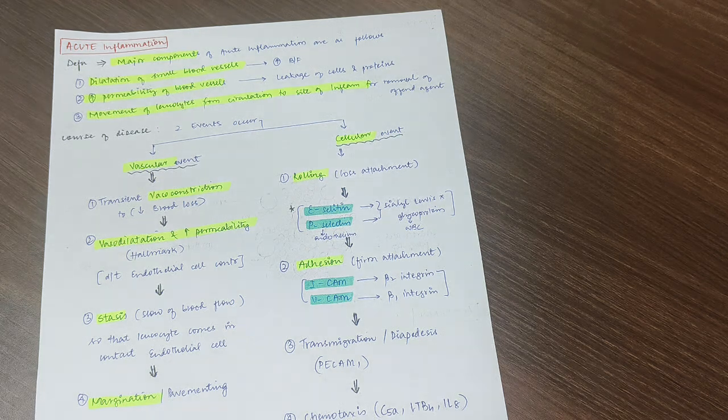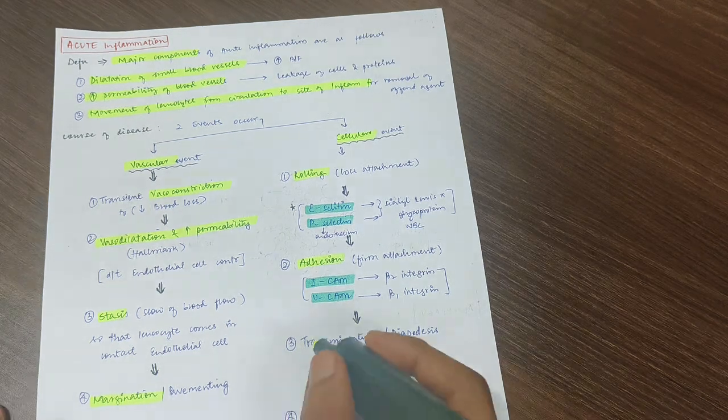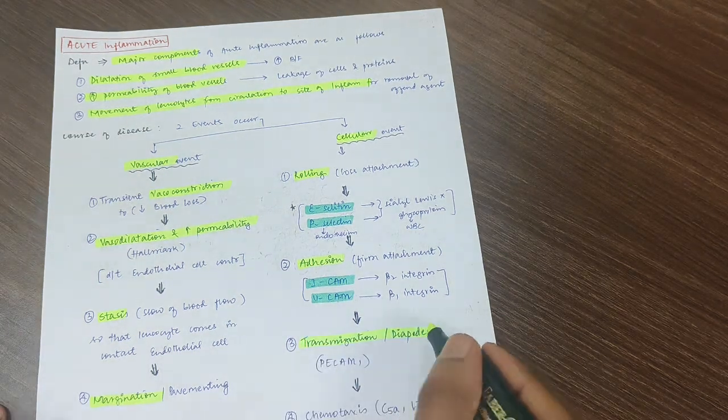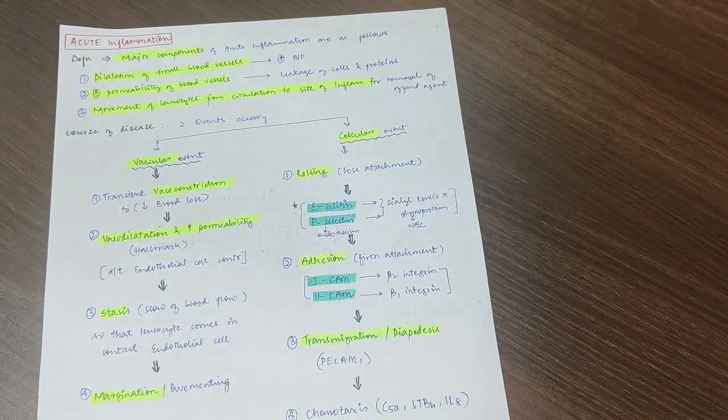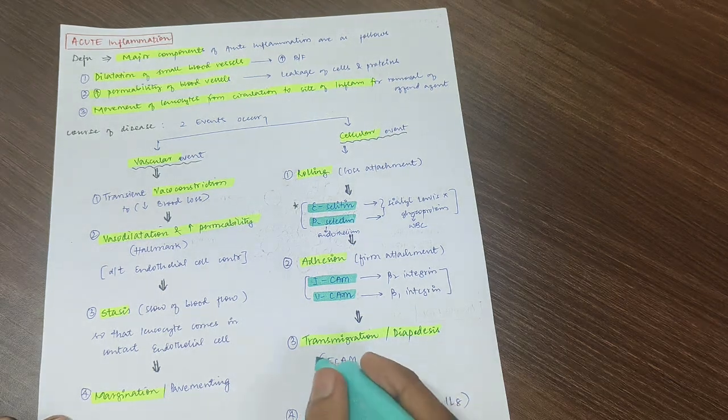Next is transmigration. You are going to migrate that particular inflammatory cell towards the site of infection, so that it will fight that infection. So it should come out of that particular blood vessel for the action. That is called transmigration or diapedesis. So what is mediating this? It is mediated by PECAM-1.